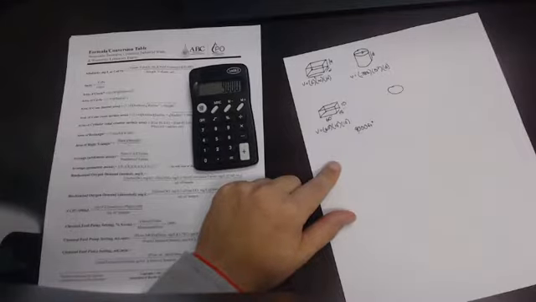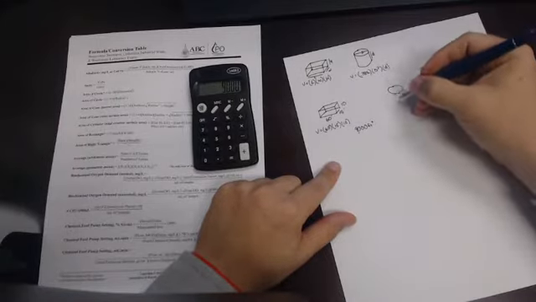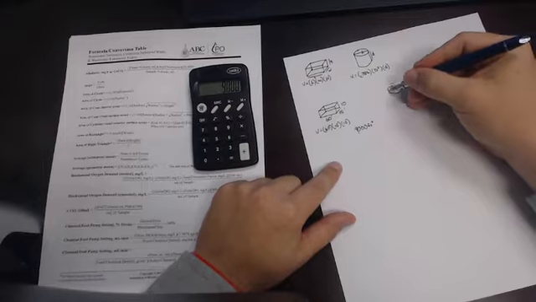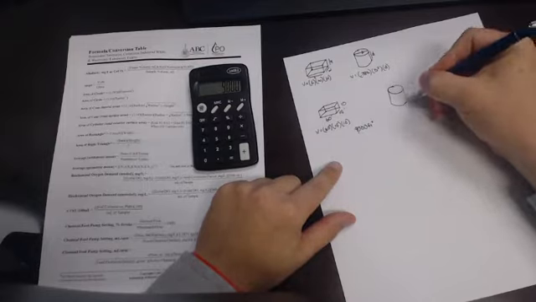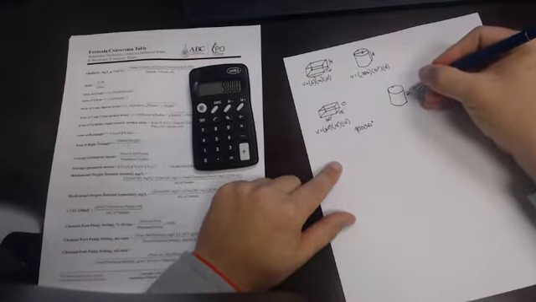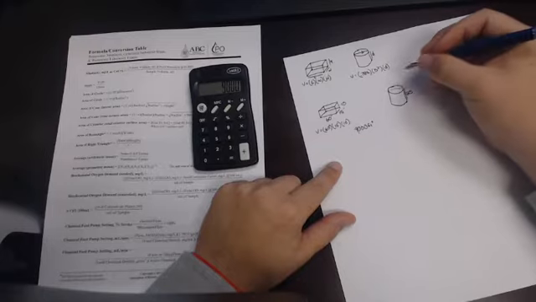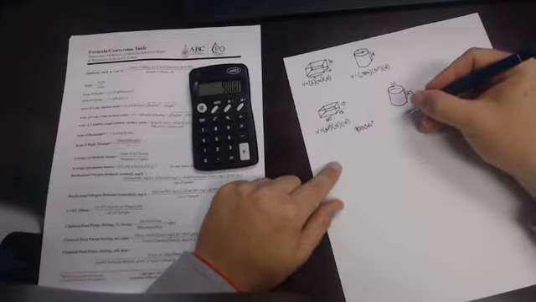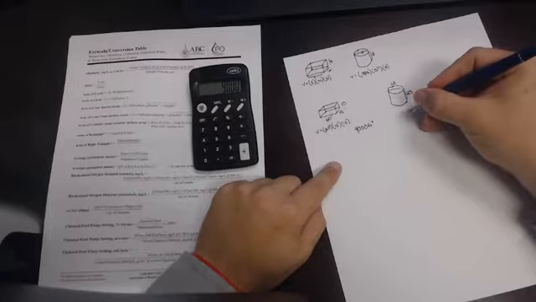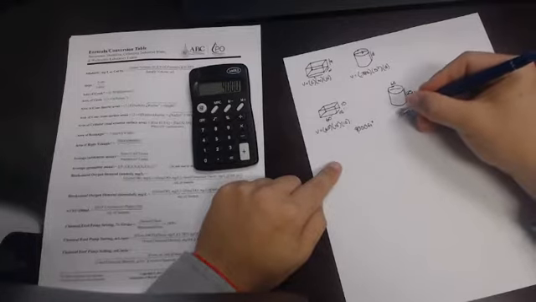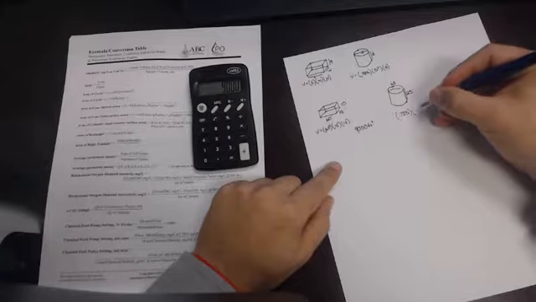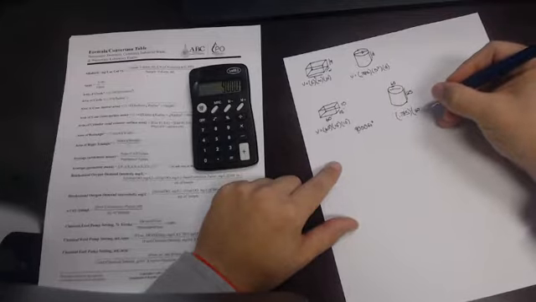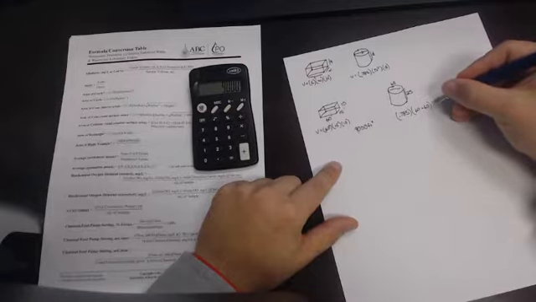If we were to do the same thing for the cylinder here, let's say we have a cylinder that is, we'll just use 60 foot again, and we'll use 25 foot for the height. So you can write down your formula, 0.785 times the diameter squared, which is basically just the diameter times the diameter, and then you multiply that by the height.